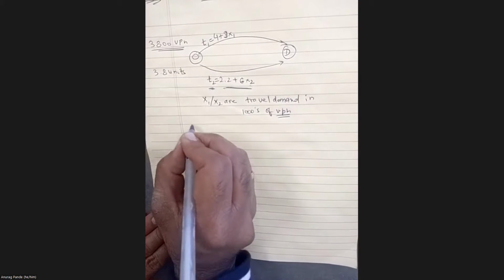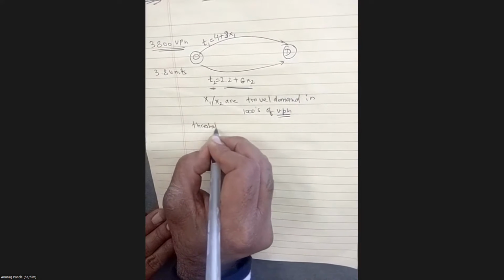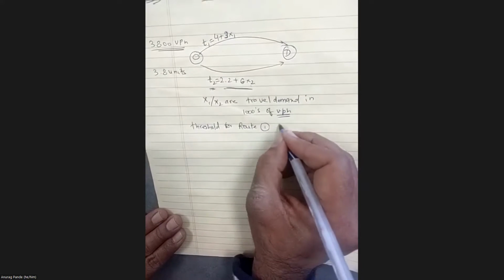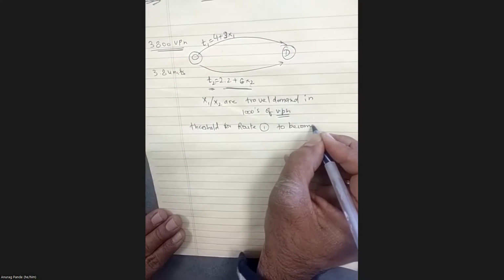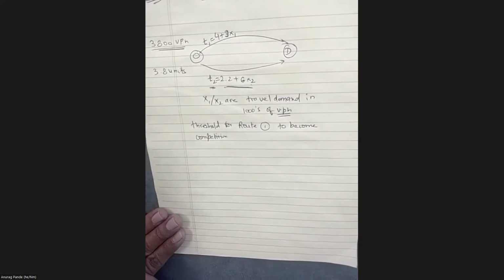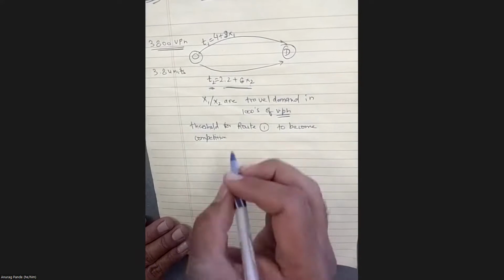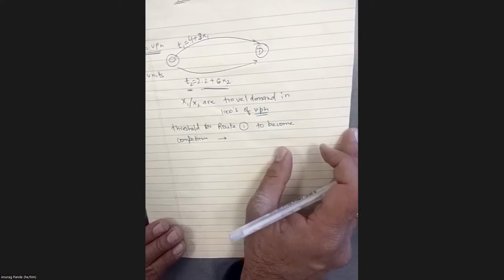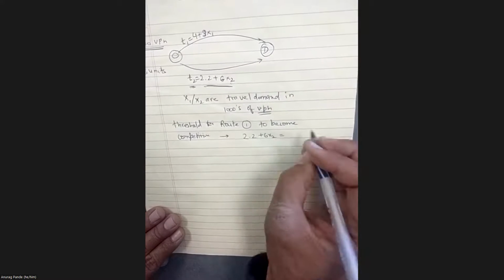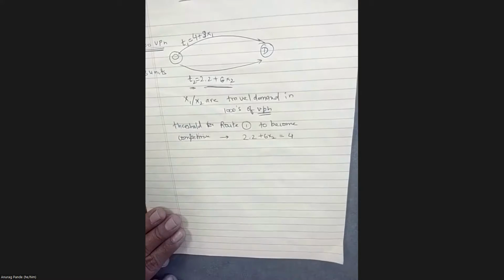So this threshold for route 1 to become competitive can be determined as when 2.2 plus 6x2 becomes equal to 4.